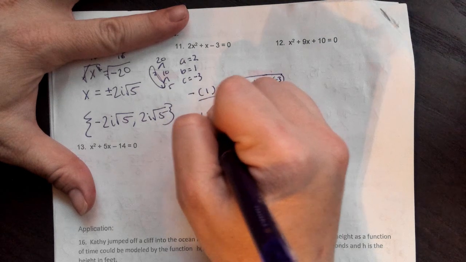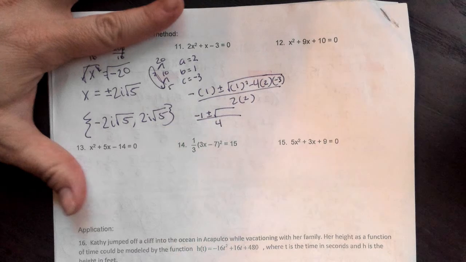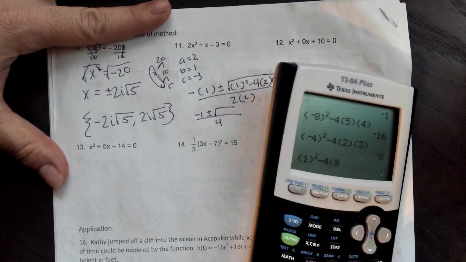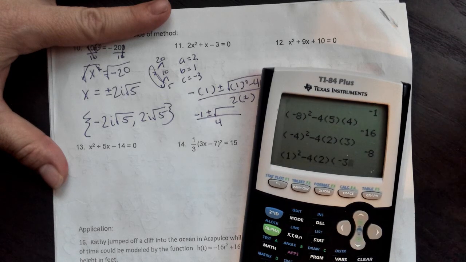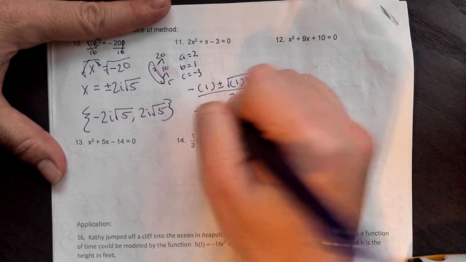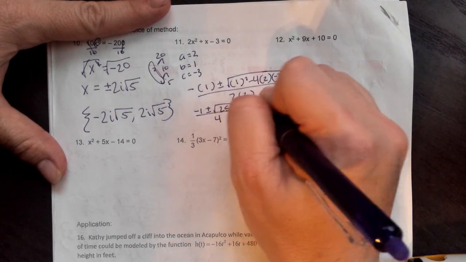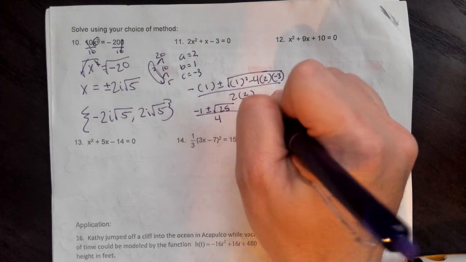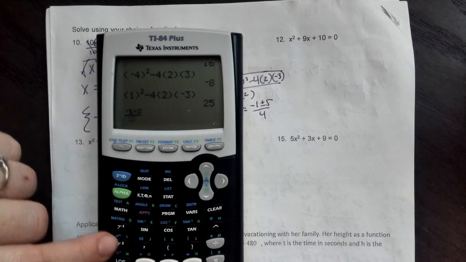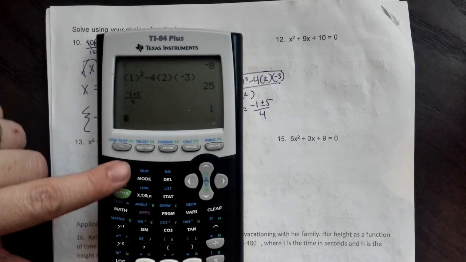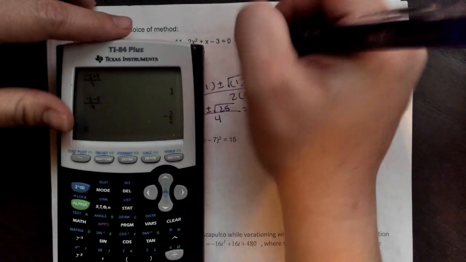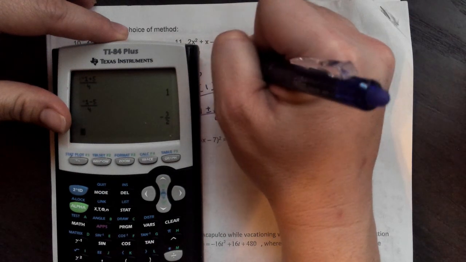So we get negative 1 plus or minus the square root of something over 4. And I get 25. So this one was factorable. Square root of 25 is 5, so I get negative 1 plus or minus 5 over 4, and I can type in my calculator. So I get negative 3 halves and 1.